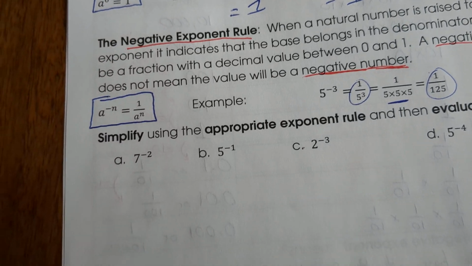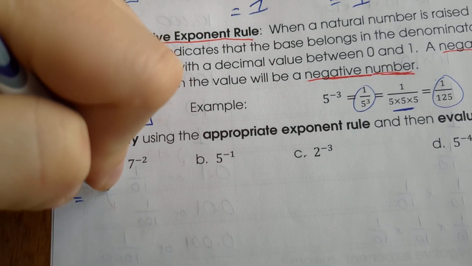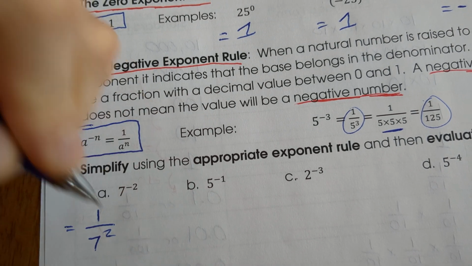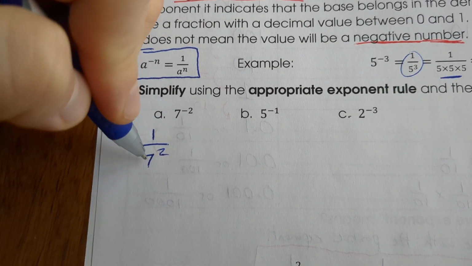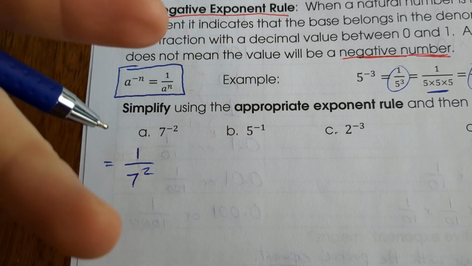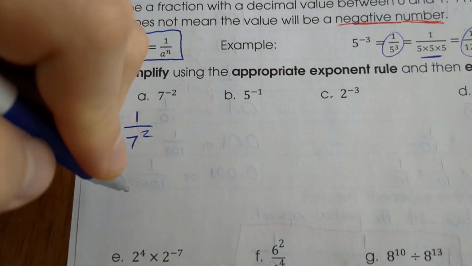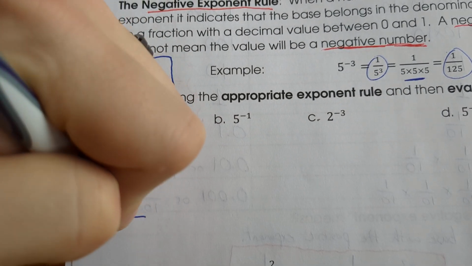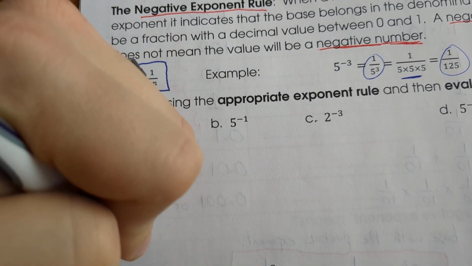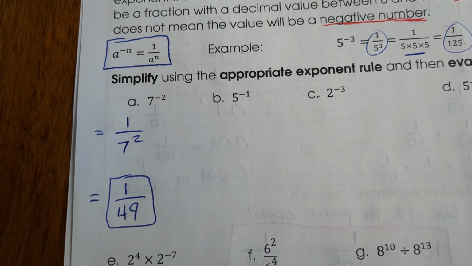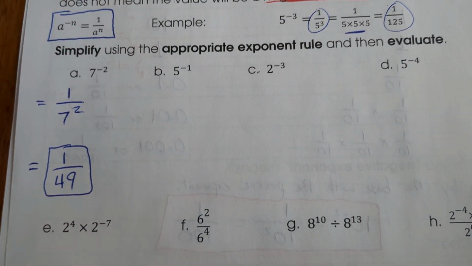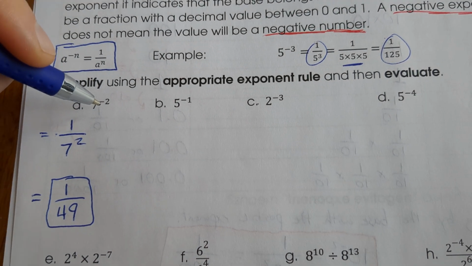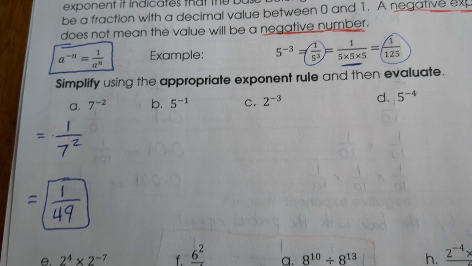First one. So negative exponent. Right away we're going to do 1 divided by this, but with a positive exponent. So 1 divided by 7 squared, we get rid of the negative when we put it in the denominator. And then we do the actual exponent. So this will be 1 divided by 7 squared, which is 49. And that's our answer. Okay? Again, you have to show the step. You can't just put this in your calculator or I'll mark it wrong, okay? You have to show me the step.